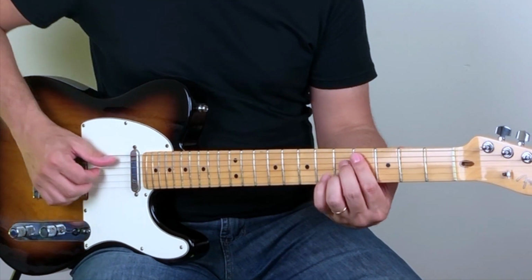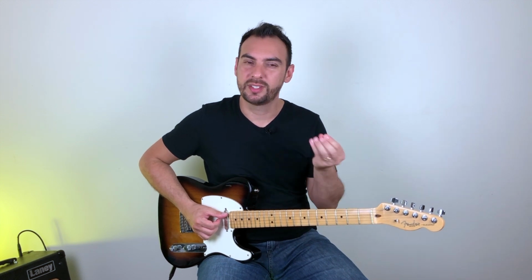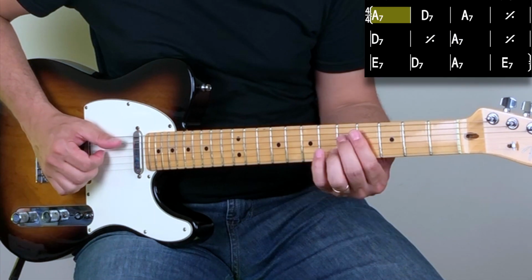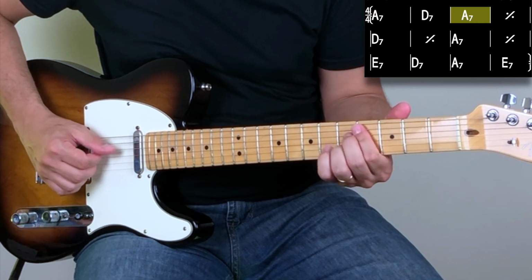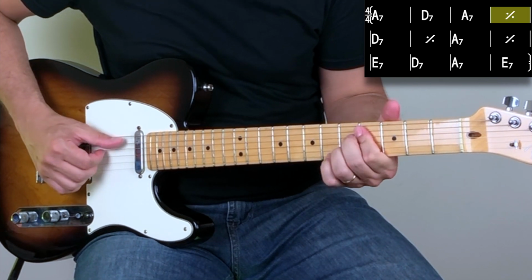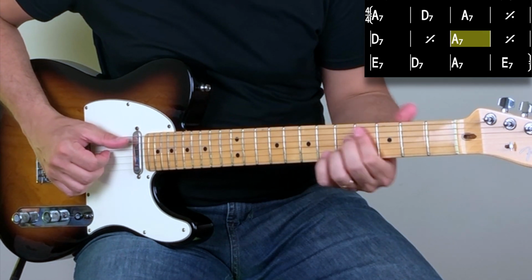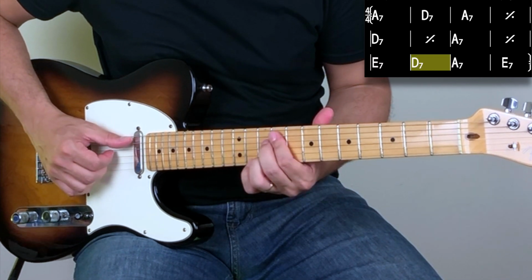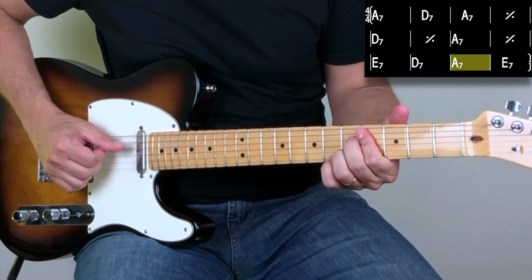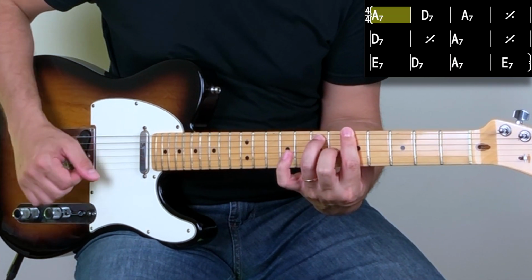So basically we can use just one shape. I will play quickly the 12 bar blues here for you to see how it sounds. 1, 2, 3, and 4. This is the first idea that you can apply.